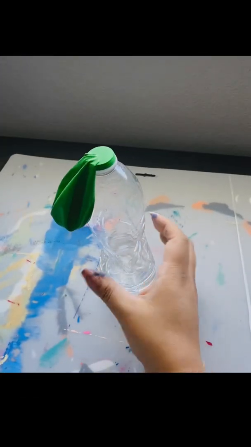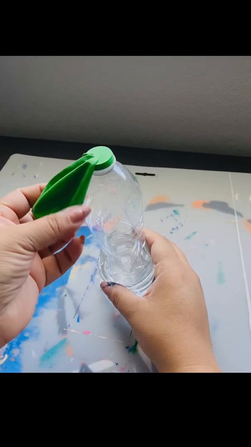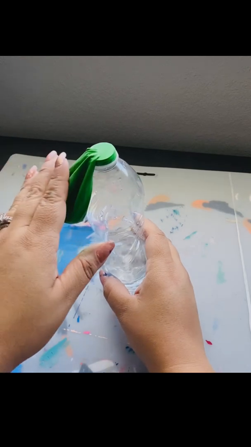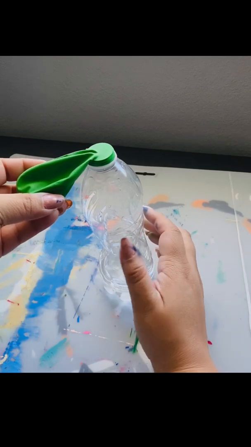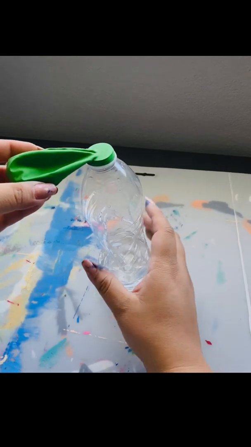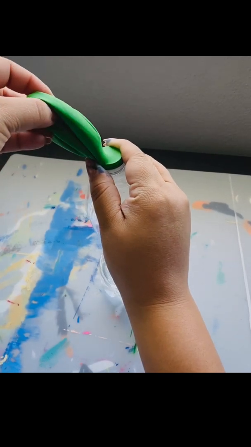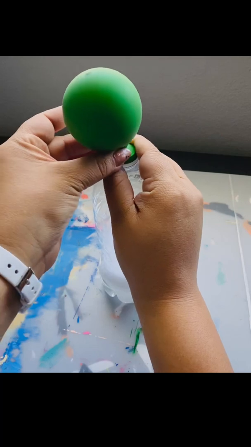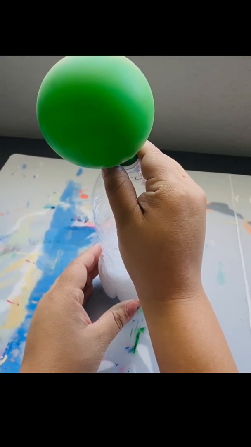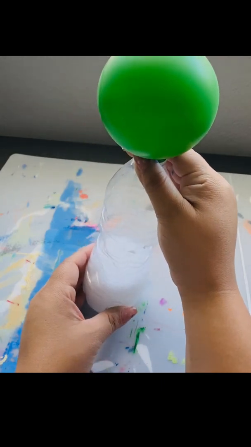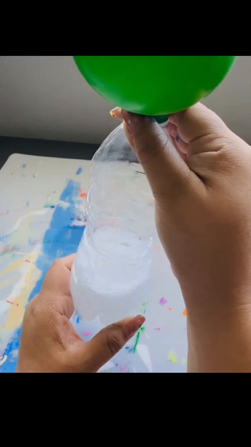Okay, now the next step is to attach the balloon to the top of the bottle, and slowly lift the balloon to pour in the baking soda. Here we go. 5, 4, 3, 2, 1. There it goes. The balloon is rising from all of that pressure from baking soda mixing with the vinegar.